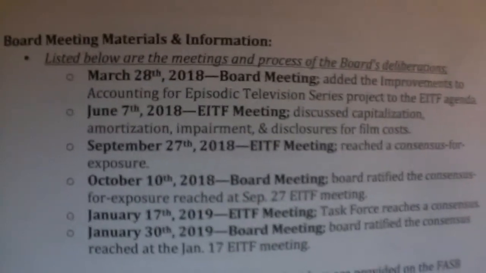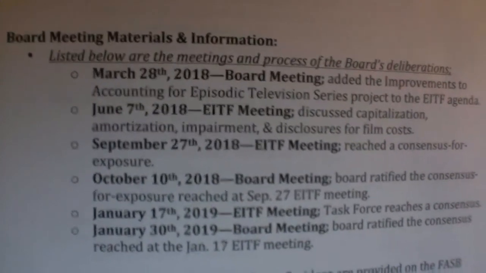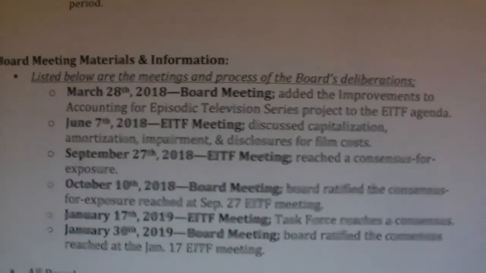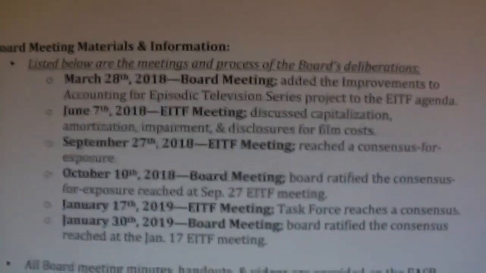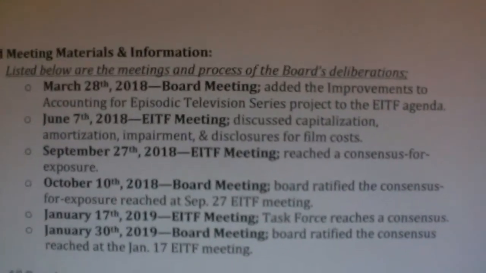All board meeting minutes, handouts, and videos are provided on the FASB website under the Board Meeting Materials and Information section, where respective links are provided for each meeting. Listed here are the meetings and process of the board's deliberations, in which, like I said, all of these can be found. Links also to each of them can be found on the FASB's website.